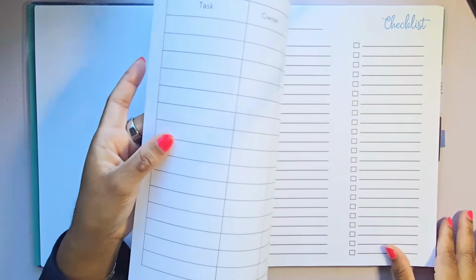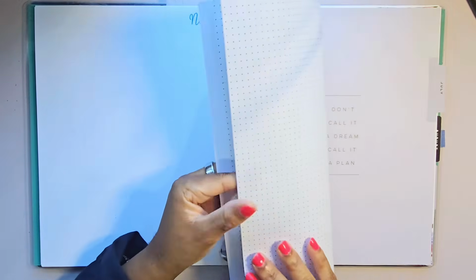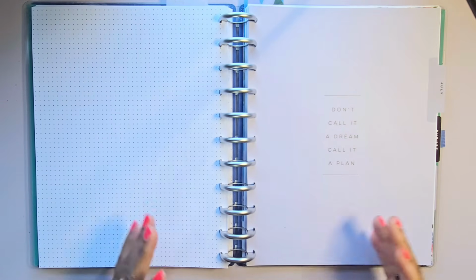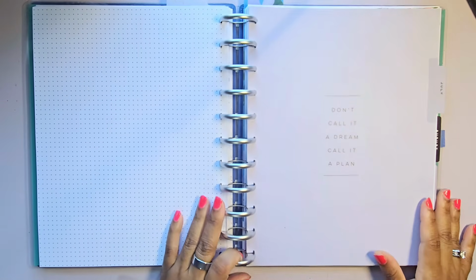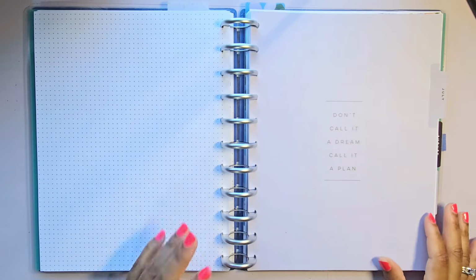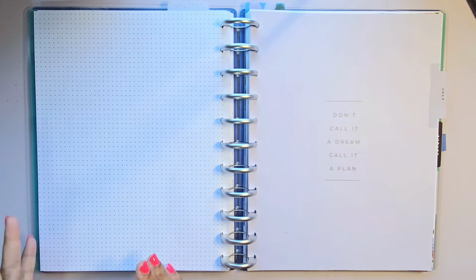And then I just have some notes, checklist pages in the back. So for the quarter, I just make sure all of that stuff is up to date and ready to go for the quarter. And it is, other than those 2 pages that I still have to work on. But that's how I set up my annual section for my quarter.